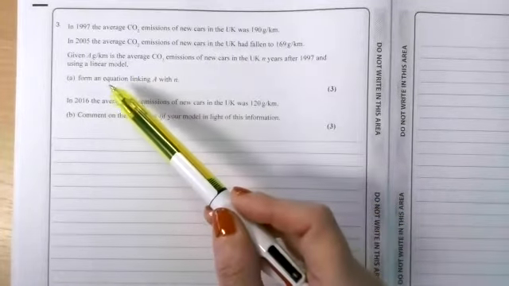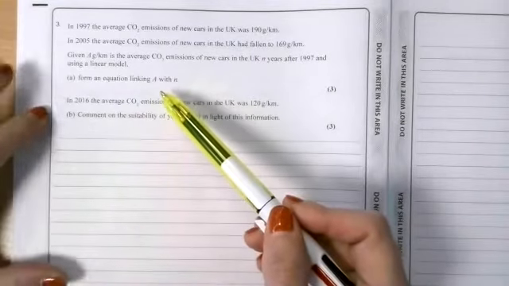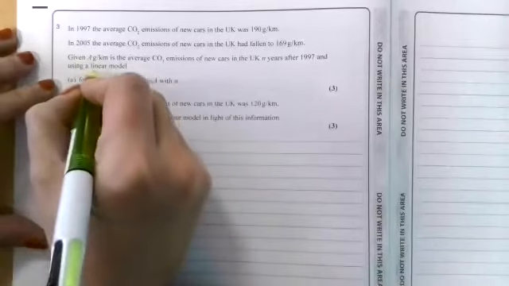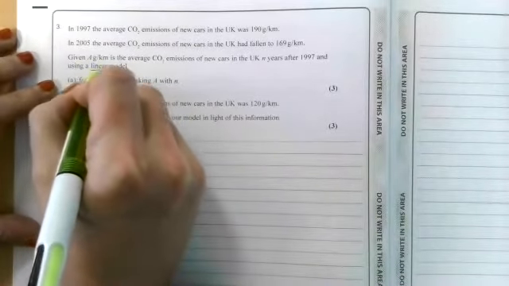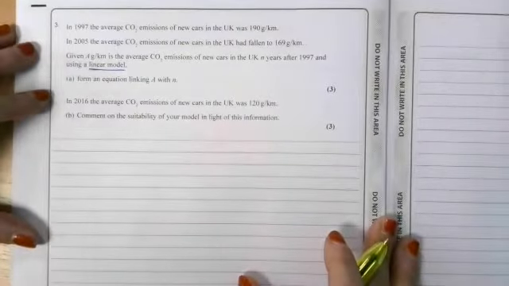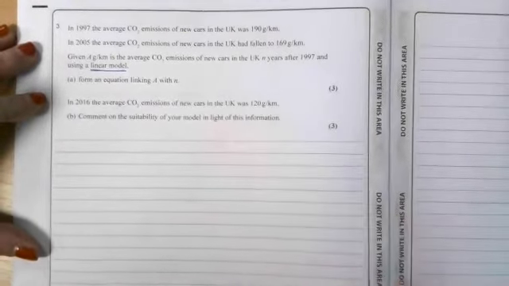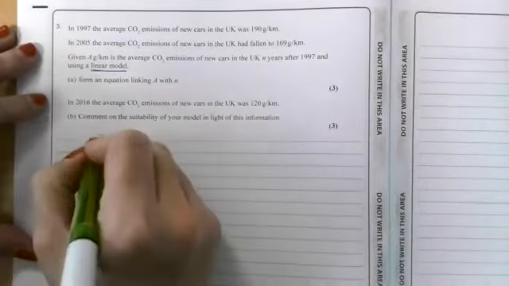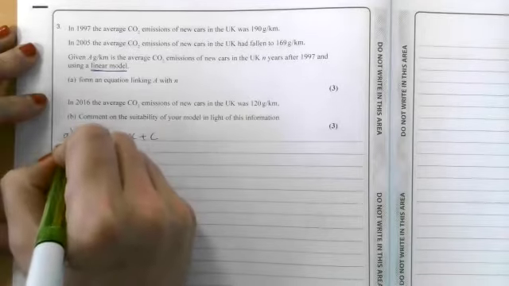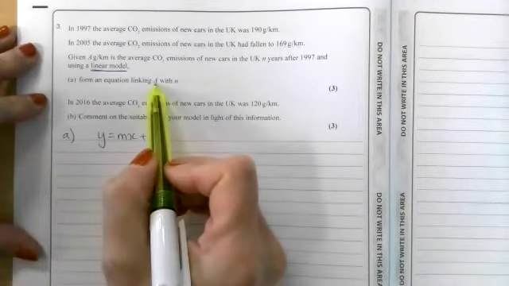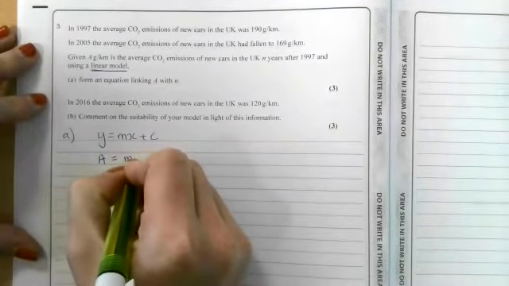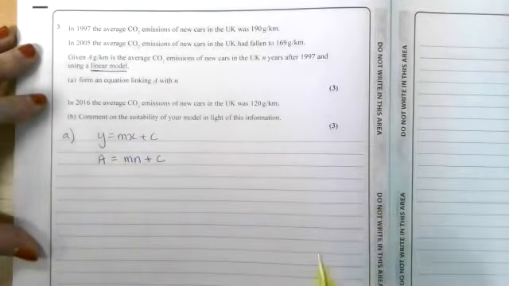Now, the first part of the question wants us to form an equation linking A with N. But the key is just before that, where it tells us that it's a linear model. So that means we can model it as a straight line using y equals mx plus c. Or, in this case, because it's A and N, it would be A equals mn plus c.